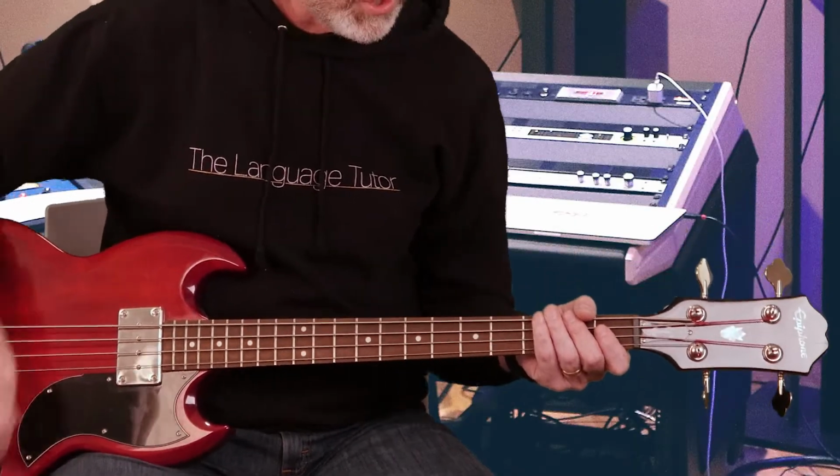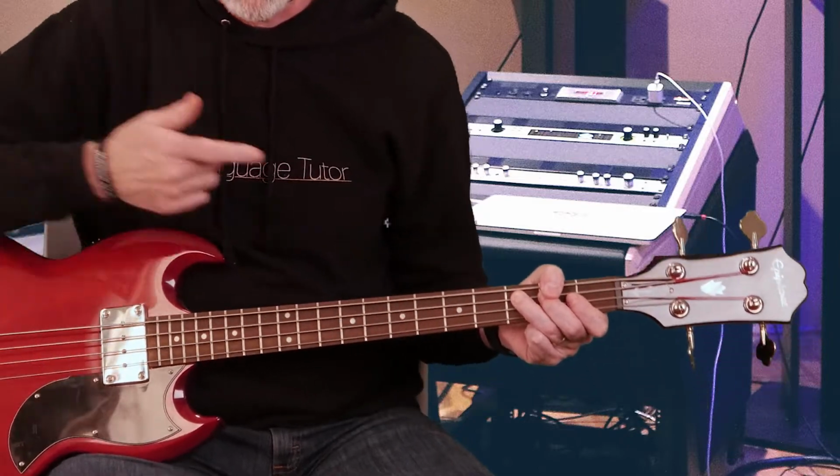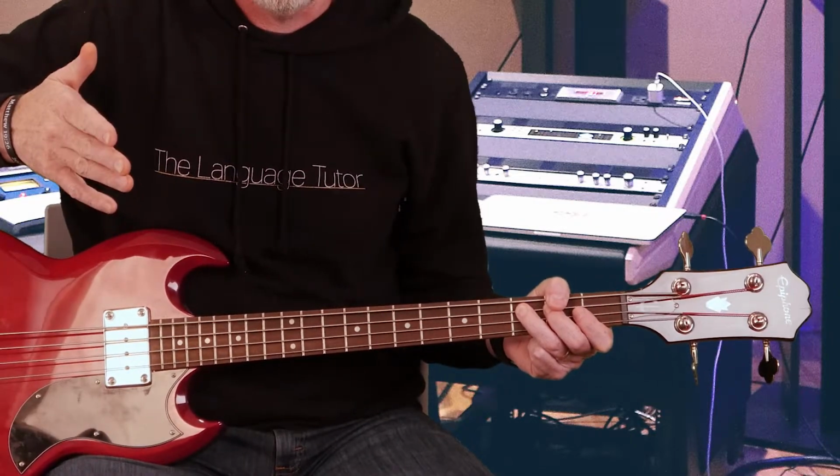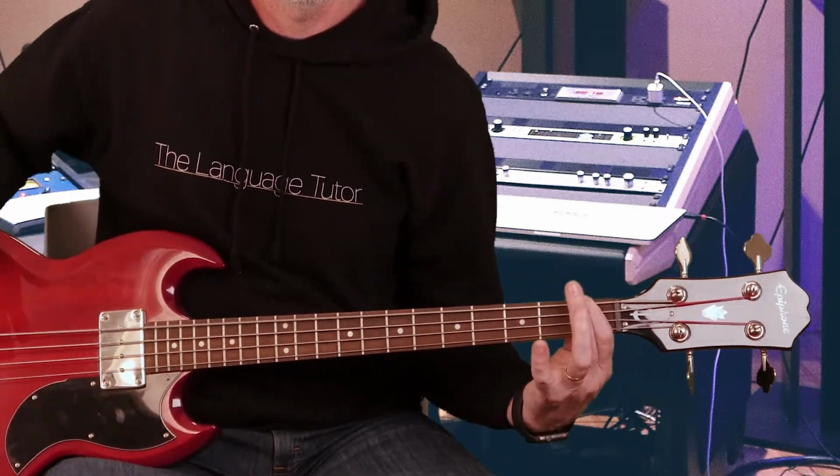So try to get those down. Start just working on naming the notes. So if you've got your bass, just pick any note and go, all right, what is that? All right, that's a C, right? All right, what is this? That's an F. Okay. So practice naming all the notes on all 4 strings all the way up to the 5th fret.